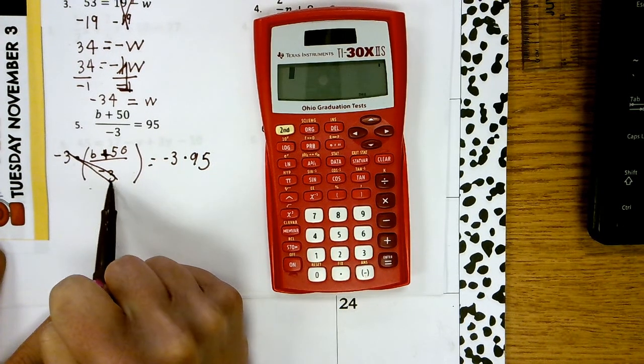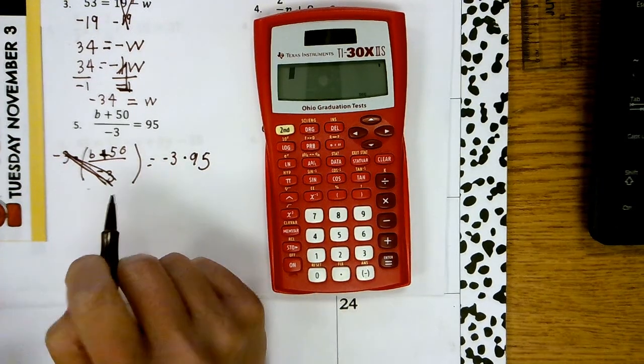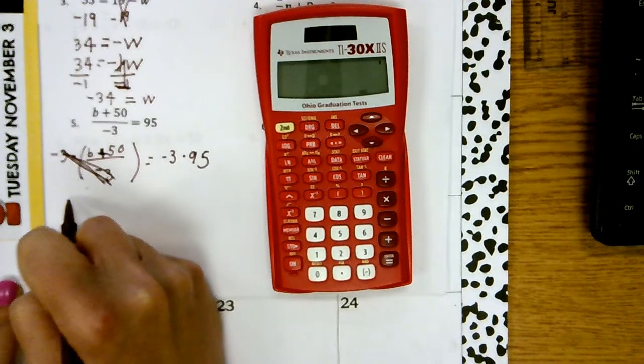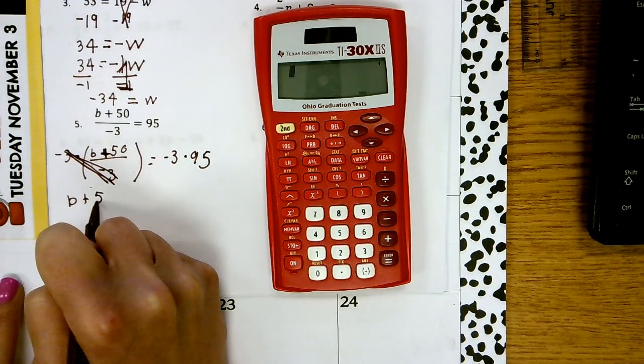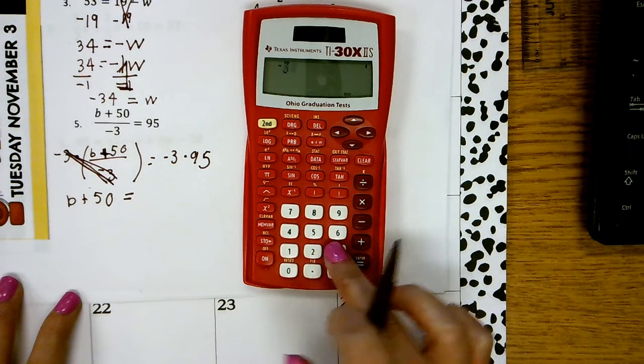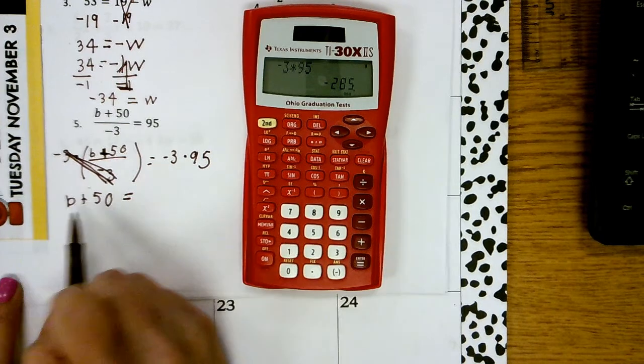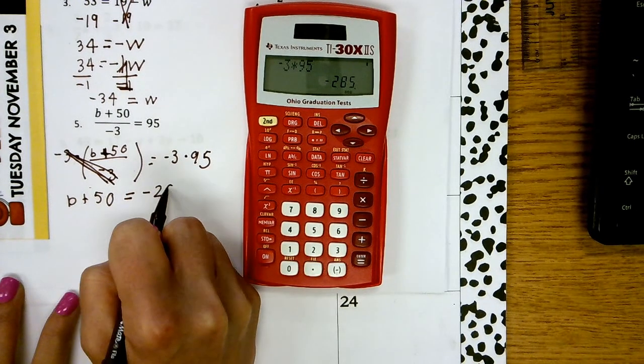So right away, I'm going to just cancel them out. They cancel out. They make a big 1, they're gone. So then I'm left with b plus 50 equals, now I'm going to go to my calculator and do negative 3 times 95. And I get negative 285. So b plus 50 equals negative 285.